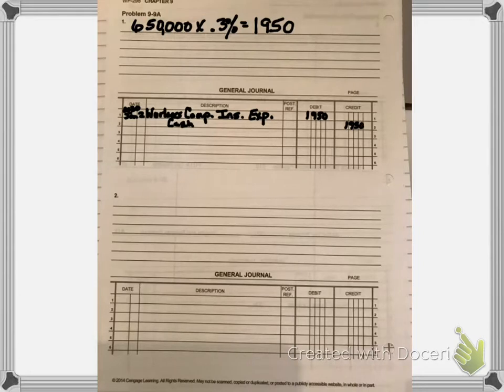Our explanation is going to be paid, estimated, and I'm just going to abbreviate WC, or workers' compensation insurance premium. Okay, so that's at the beginning of the year when we pay the premium based on what we estimate our payroll to be.